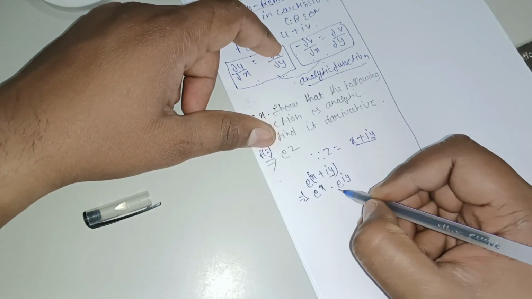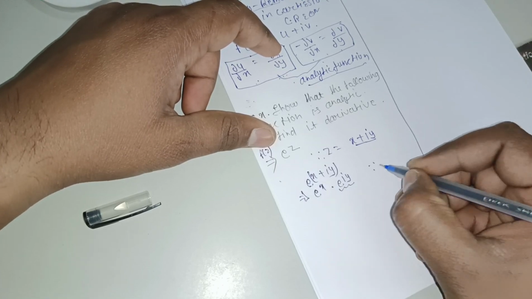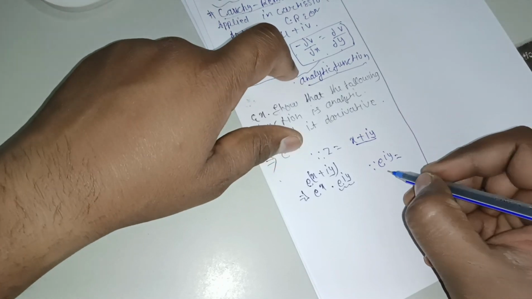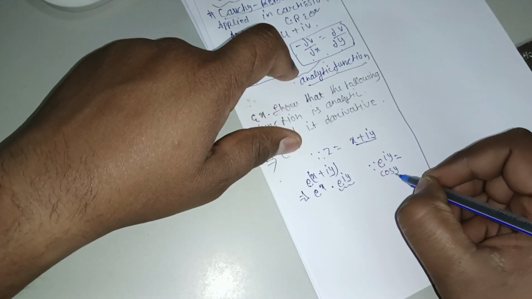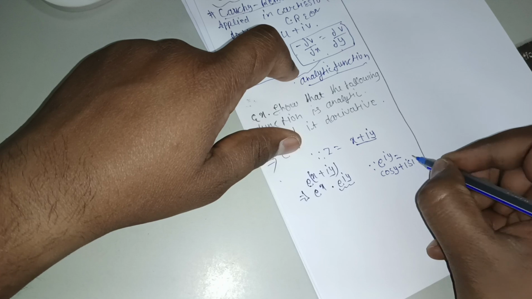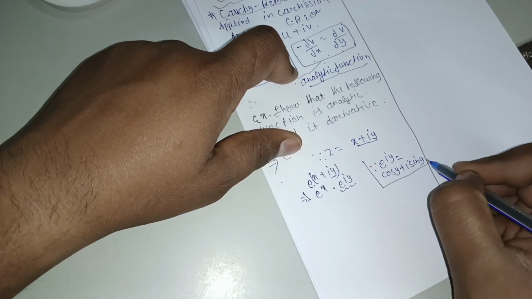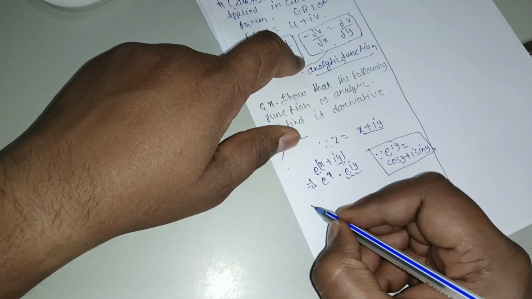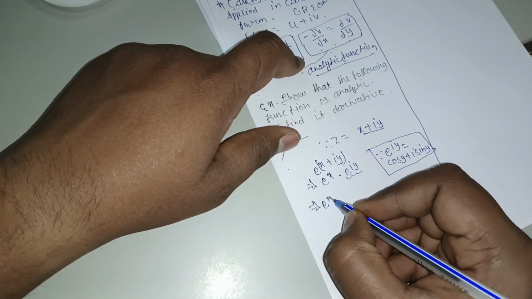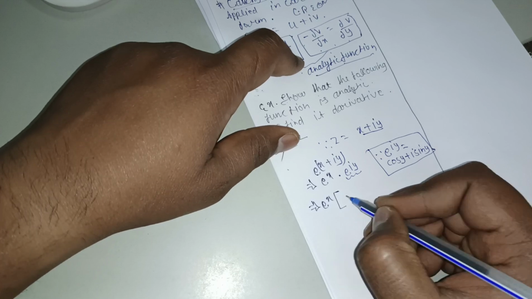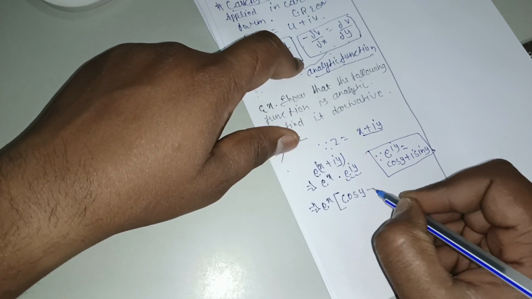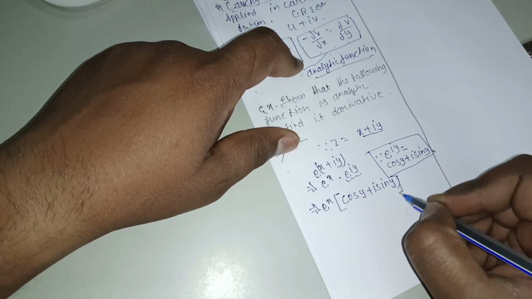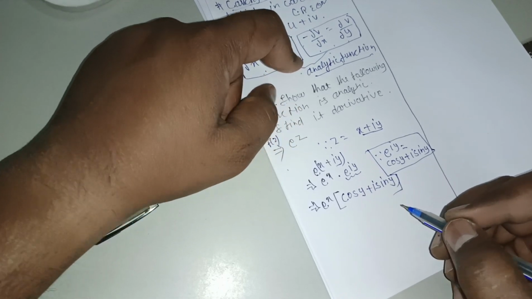Now remember here, e to the power iota y can be written as cos y plus iota sin y. So e to the power x times cos y plus iota sin y.